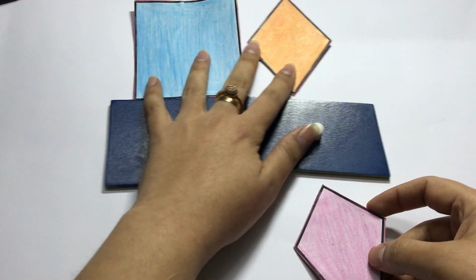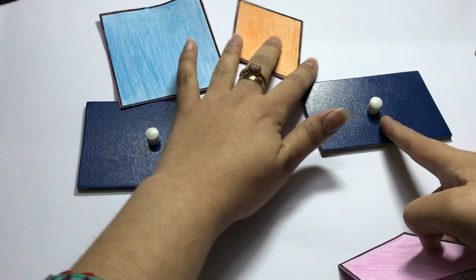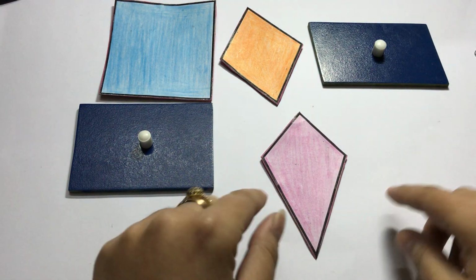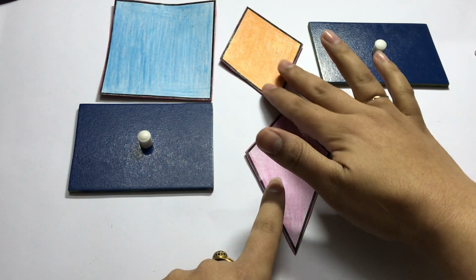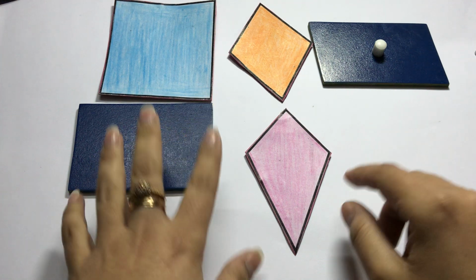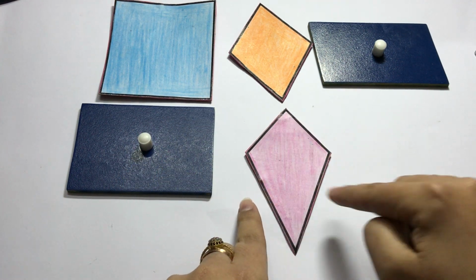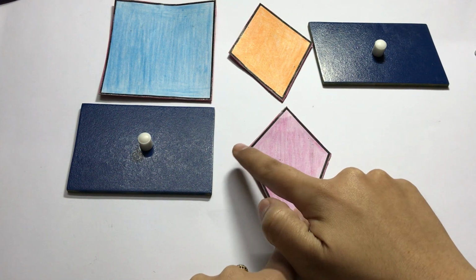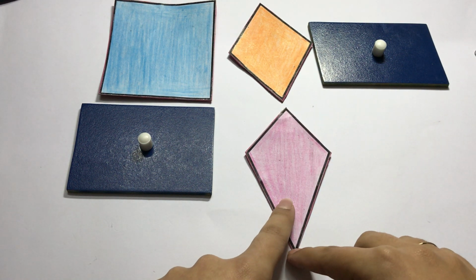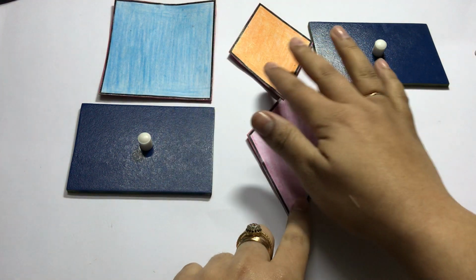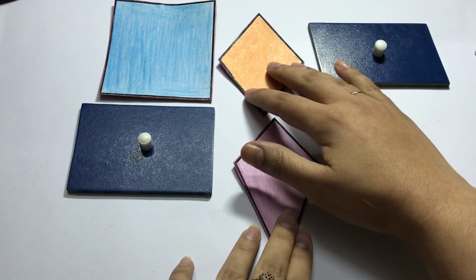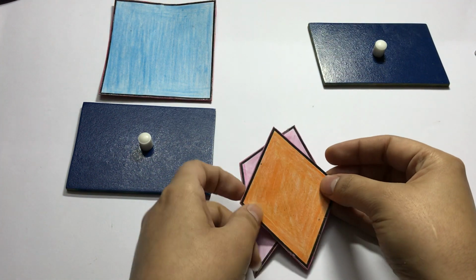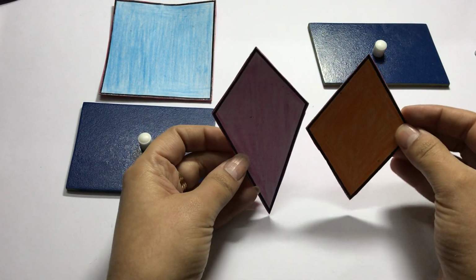This is known as a kite, right? Again, as it's a quadrilateral, it has 1, 2, 3 and 4 sides. It has 4 sides, 1, 2, 3 and 4 corners, right? What's the difference between a rhombus and a kite? Can you see? If I place them like this, you can see the difference yourself.